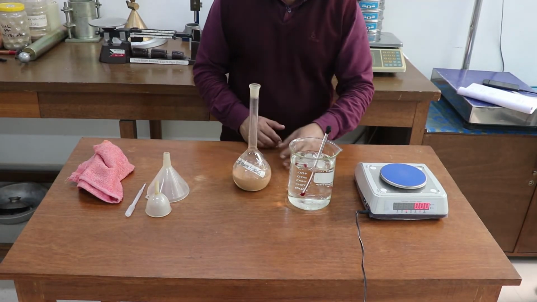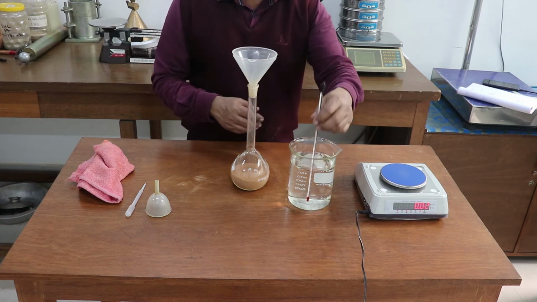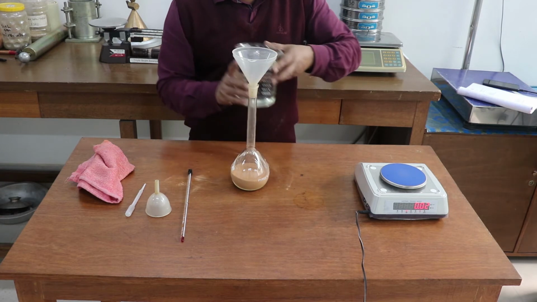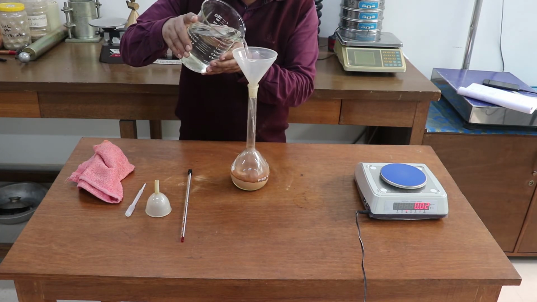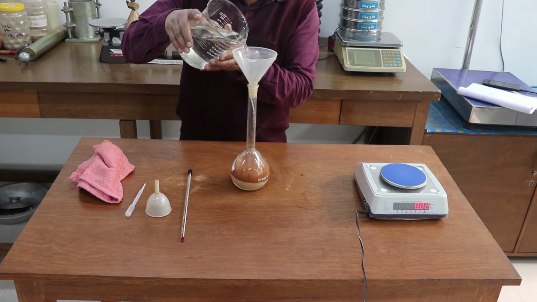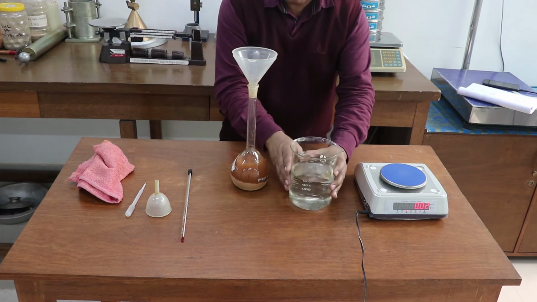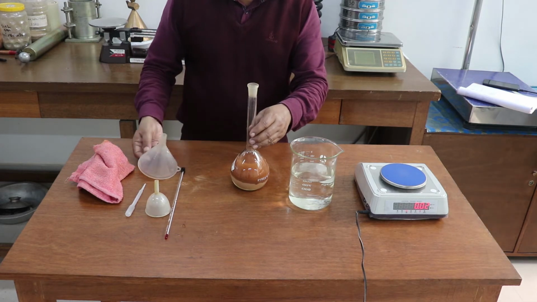Now we are filling this volumetric flask with water. You can see there is water pouring from the beaker into the volumetric flask. Okay. Again, we have to take the weight of the volumetric flask.